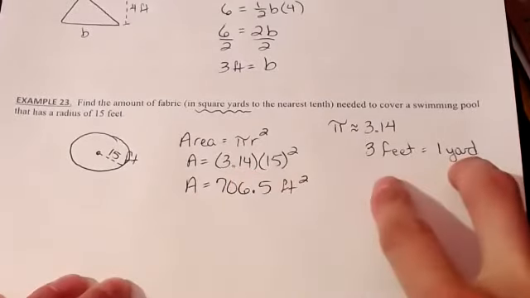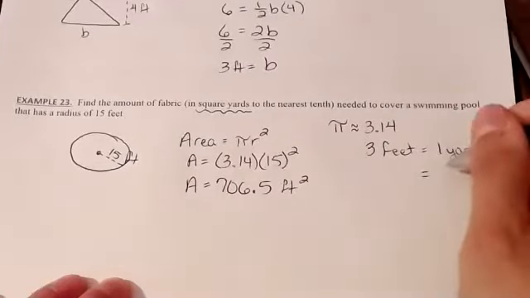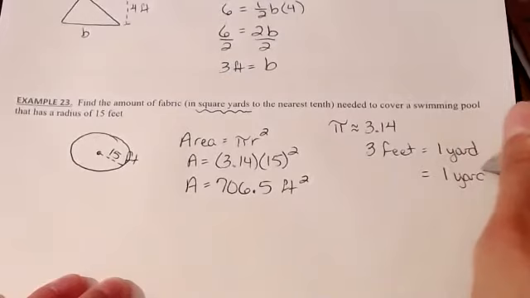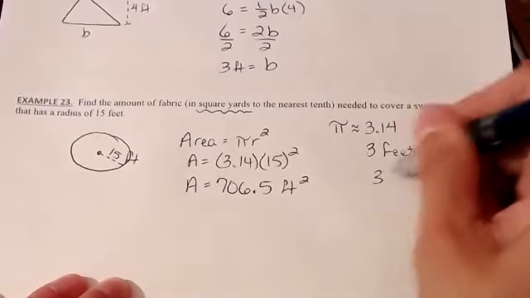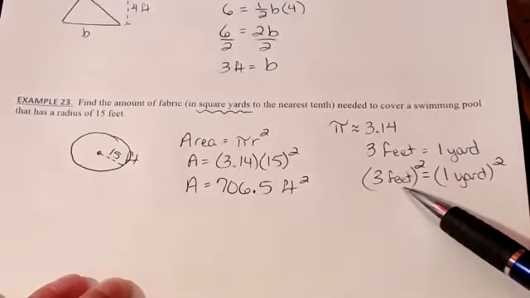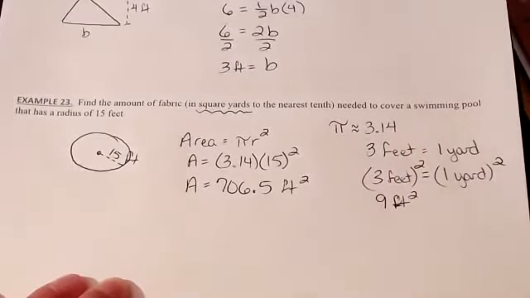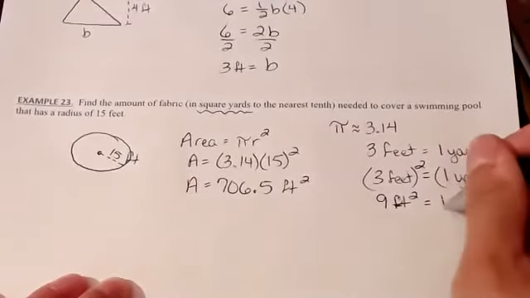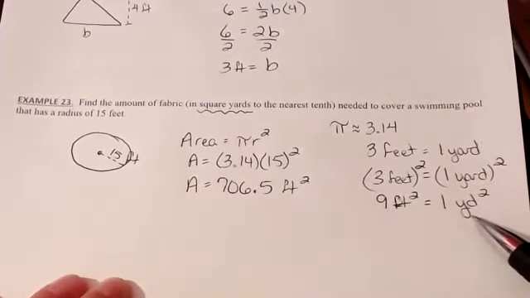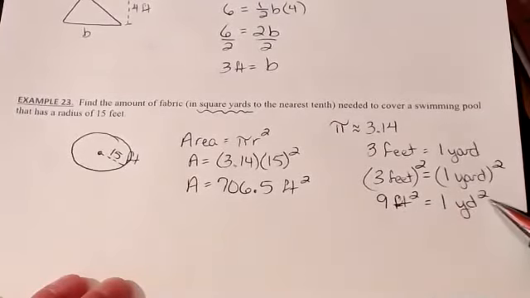I wanted to show you a trick with this, because if we want to convert square yards to square feet, I want you to think about the idea of what it means to square a number, right? So if I take 1 yard and I square it, that means I have to take 3 feet and also square it, right? Because what you do to one side, you do to the other. Well, 3 times 3 is 9. And feet times feet is feet squared. And then 1 times 1 is 1, and yard times yard is yard squared. So we just found another conversion. So for every 9 square feet, we have 1 square yard.